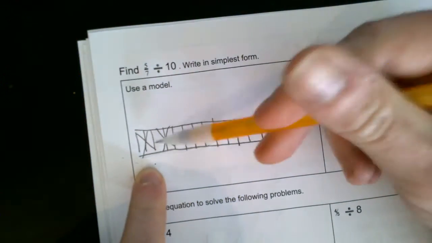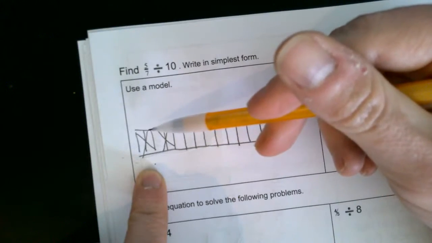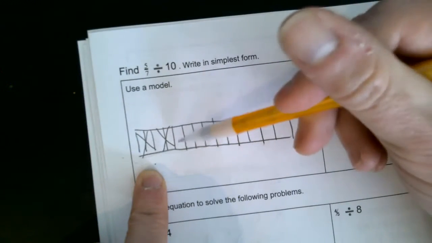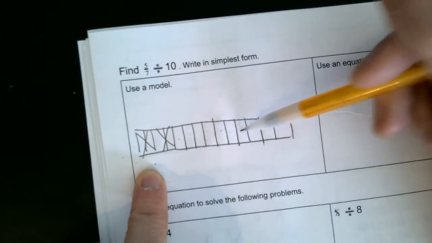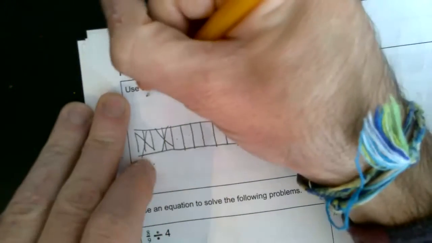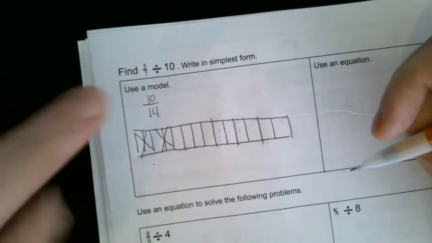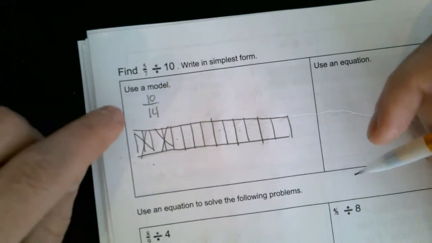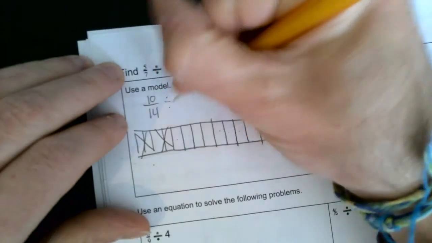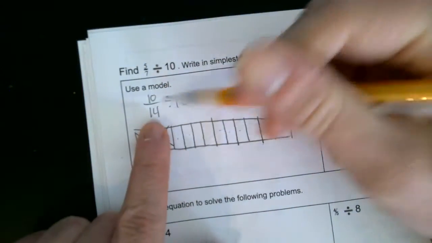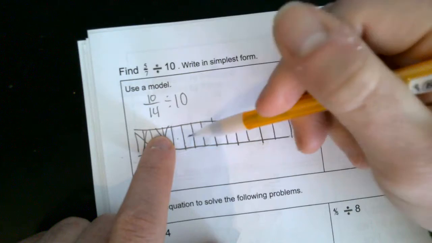All right, so now we don't have sevenths anymore. We have 14ths. Let's see how many 14ths we have. 1, 2, 3, 4, 5, 6, 7, 8, 9, 10. So this is really 10 14ths, which is the same as 5/7. I just multiply the top and bottom by 2. I doubled the number of pieces. Divide by 10.